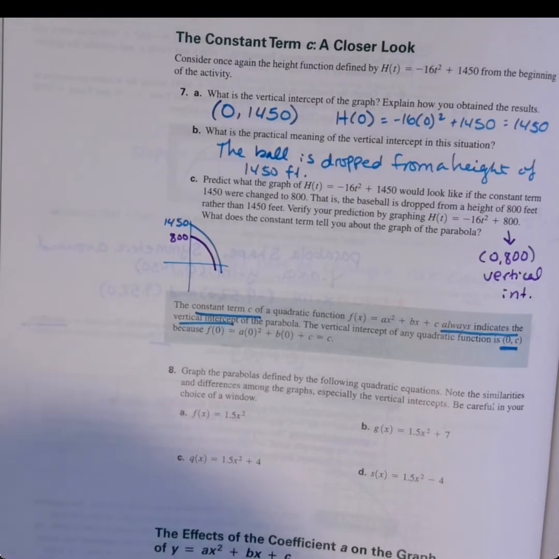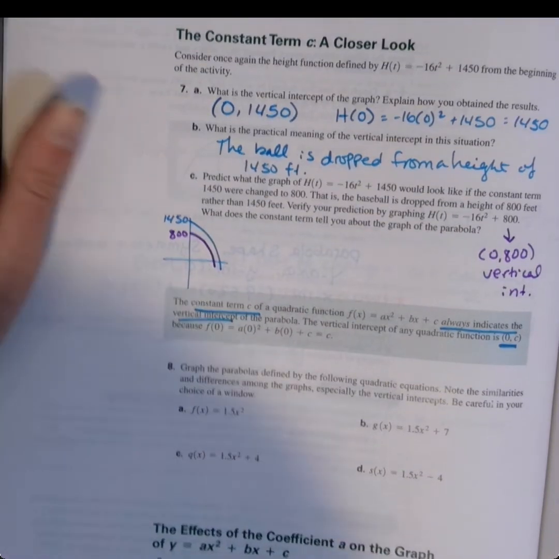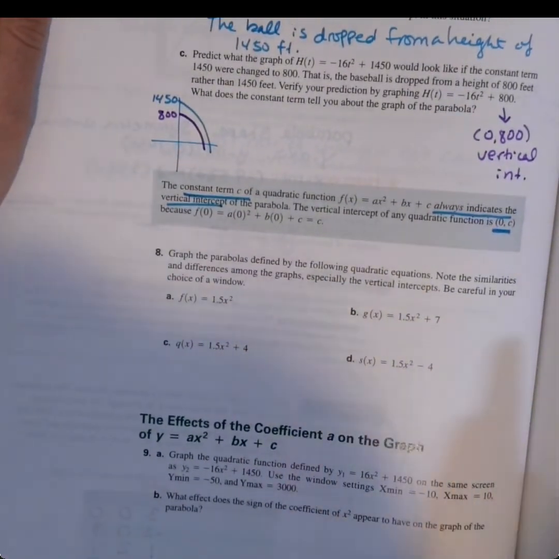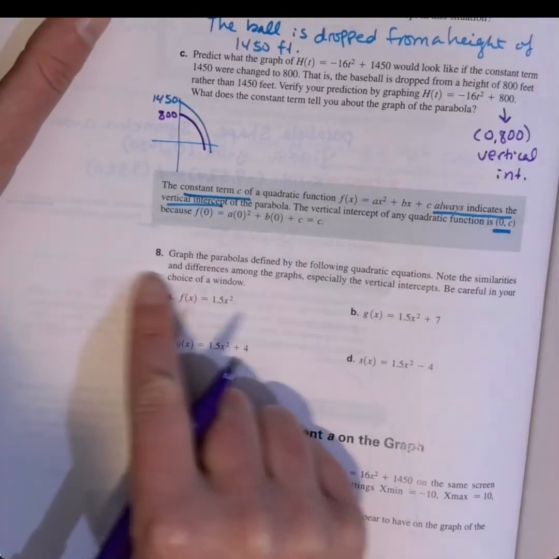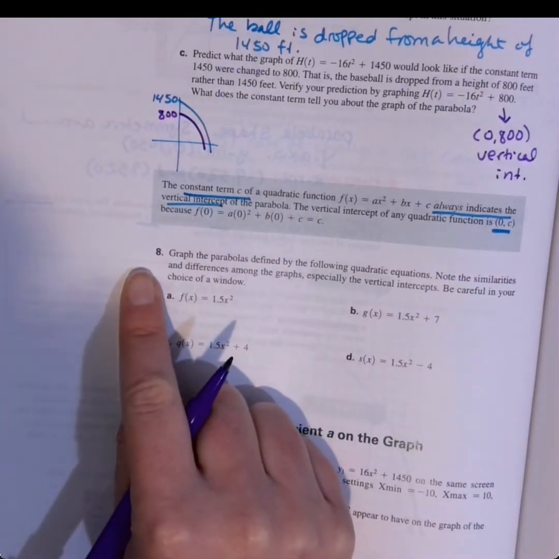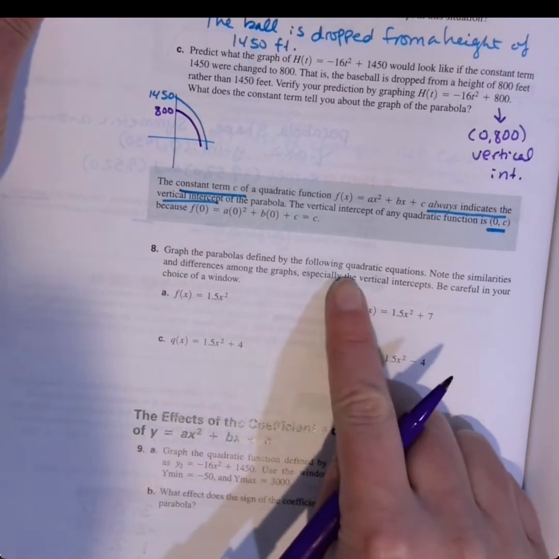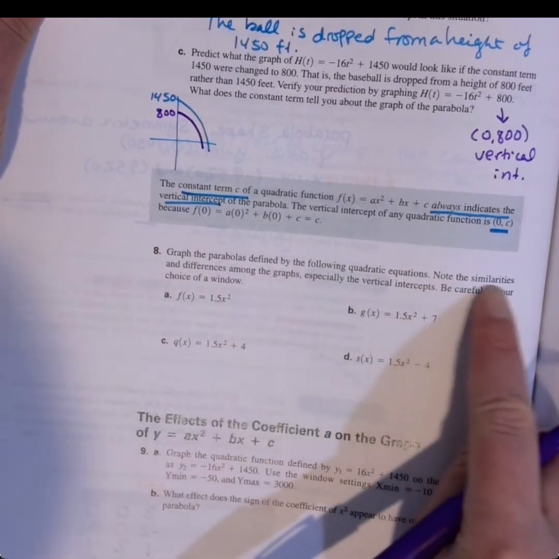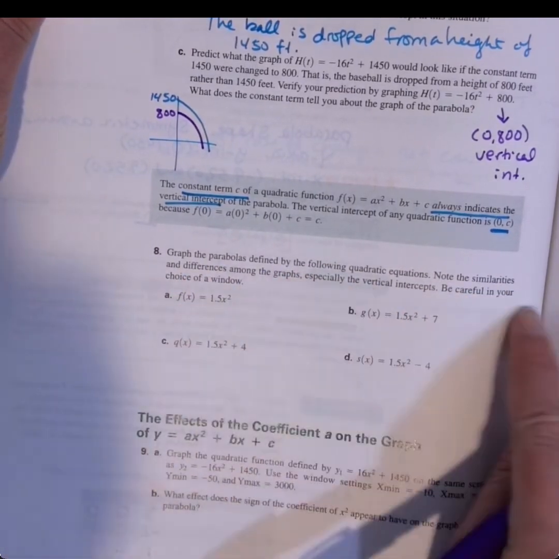All right. And you can graph it if you'd like to confirm that. All right, so number 8, graphing parabolas defined. Graph the parabolas defined by the following. Note the similarities and differences among the graphs, especially the vertical intercepts. Be careful in your choice of window.